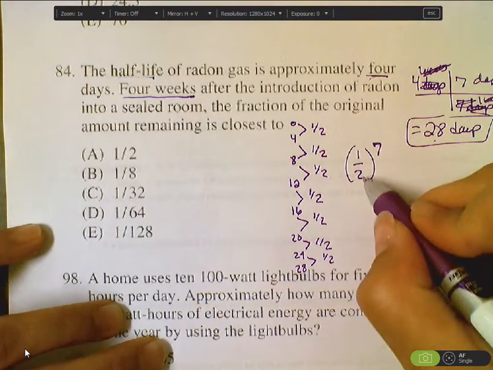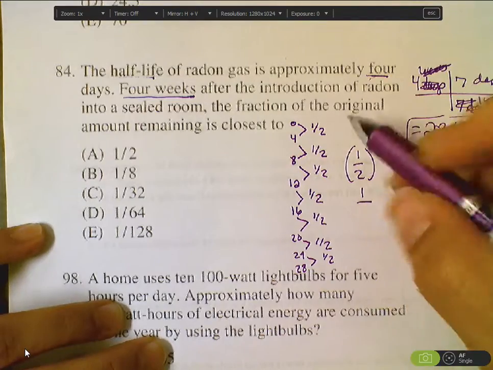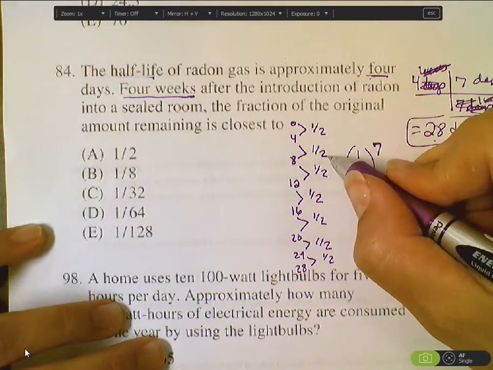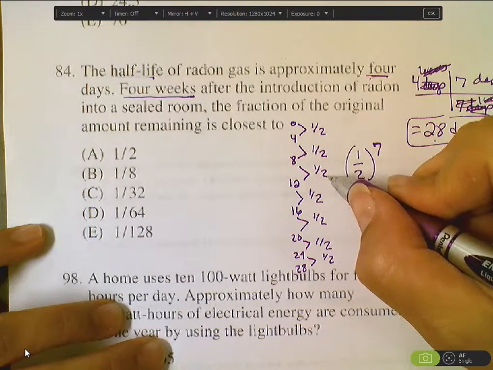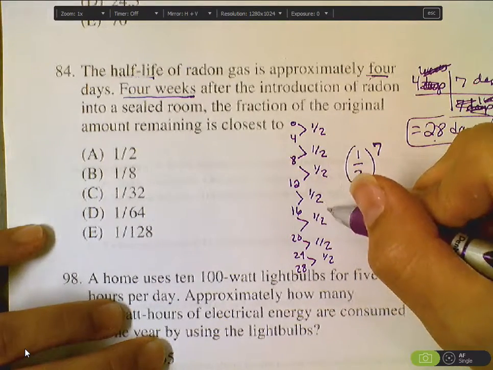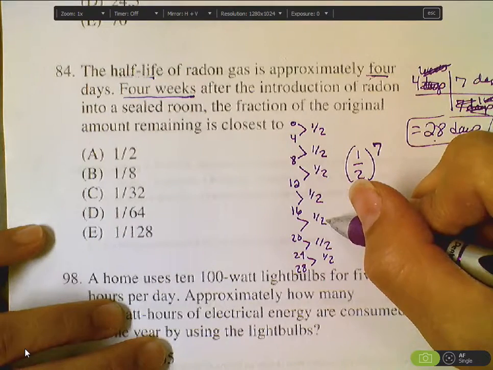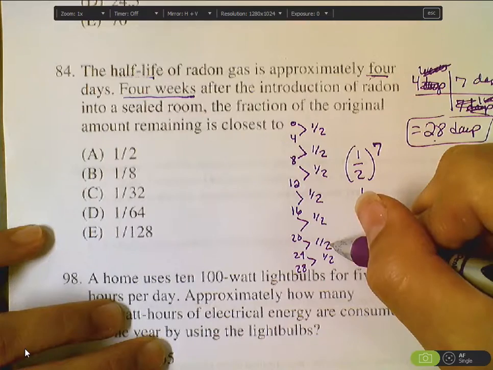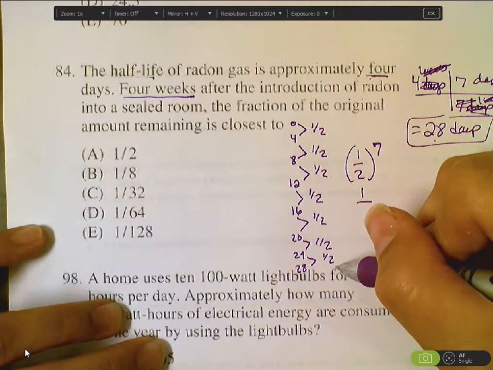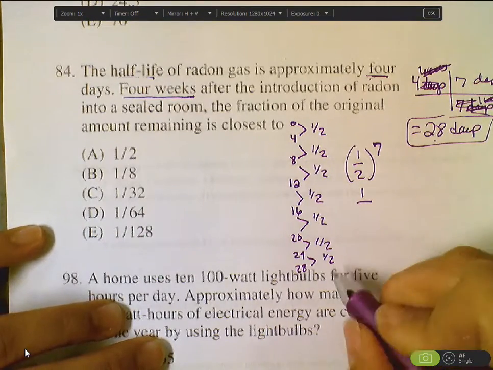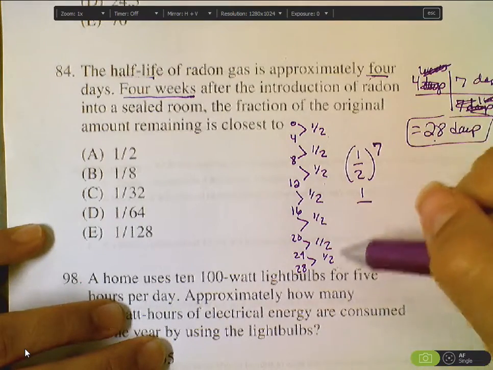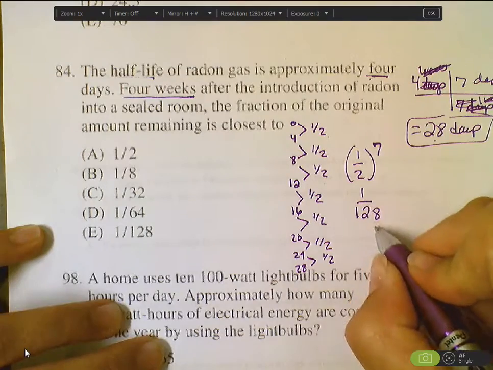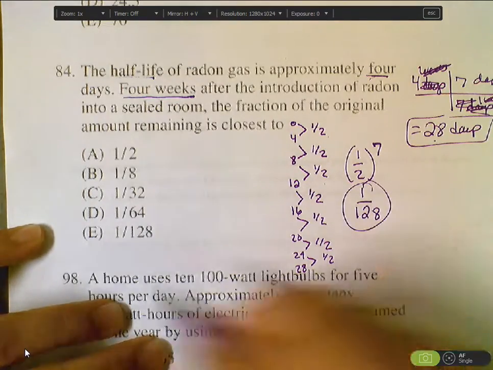This is going to end up being 1 over, see, 2 times 2 is 4. 4 times 2 is 8. 8 times 2 is 16. 16 times 2 is 32. 32 times 2 is 64. And then 64 times 2 is 128. Notice how I went all the way down here, and that's 7 times. So my fraction remaining is 1/128th of the sample.